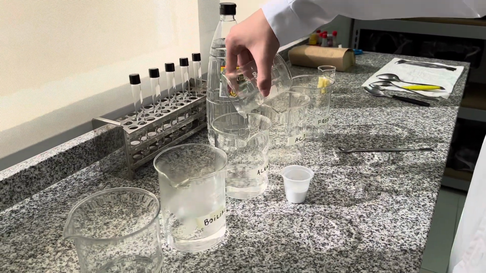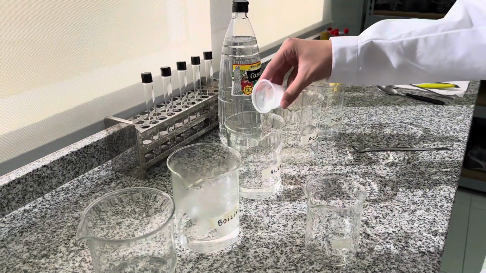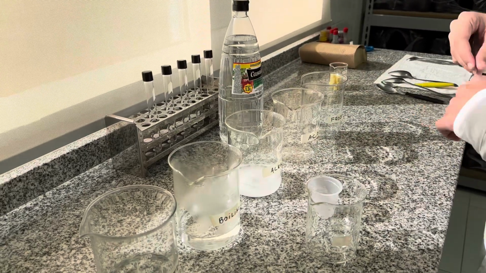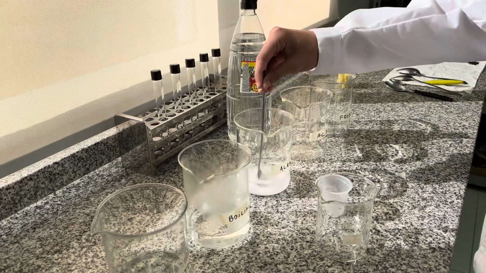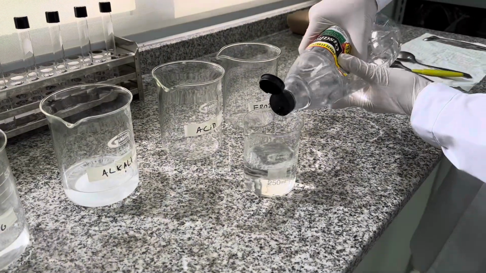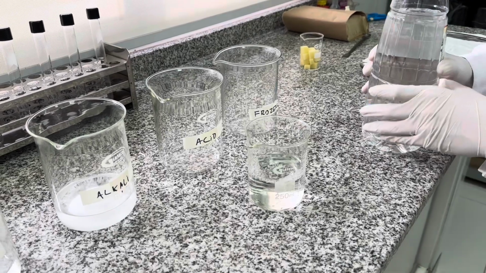Then, we add half a cup of tap water and 2 tablespoons of sodium carbonate inside our alkali flask. And we stir a little. Finally, we add inside our acid flask half a cup of vinegar.